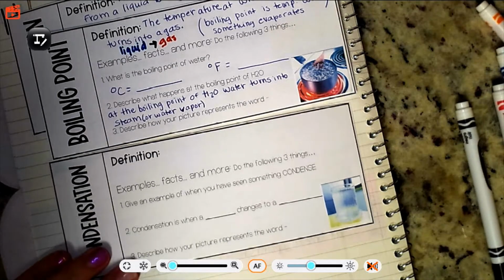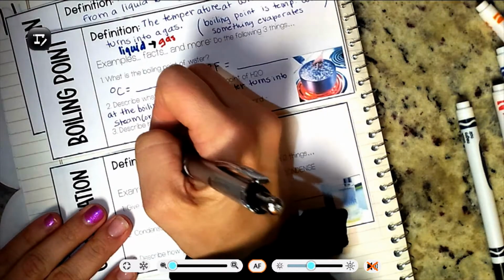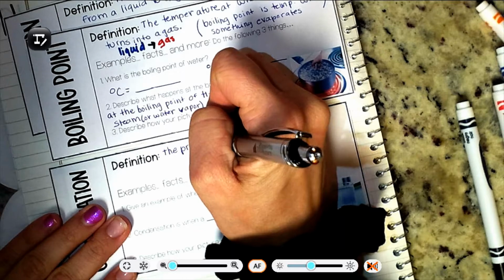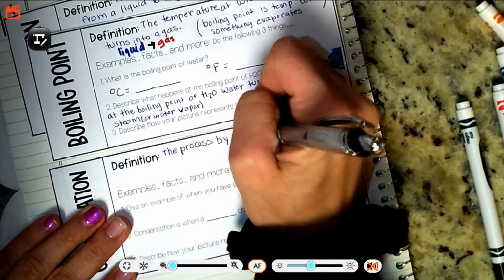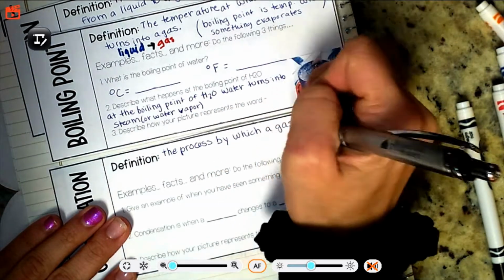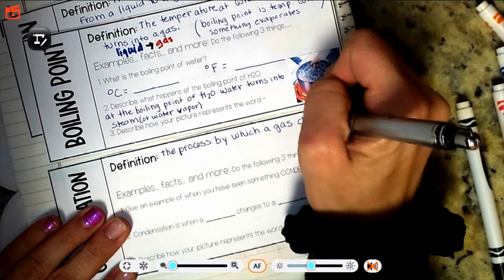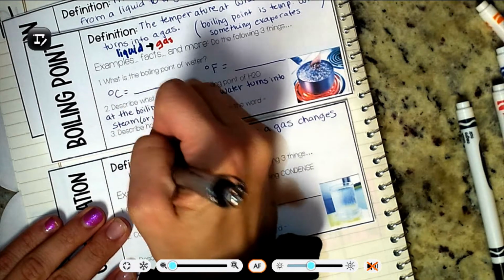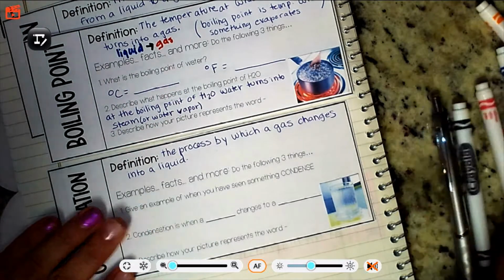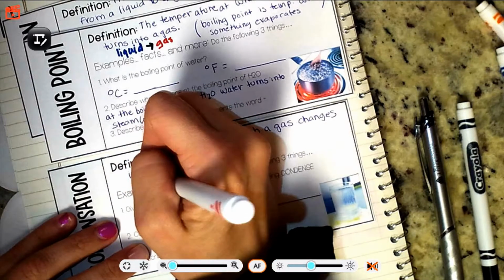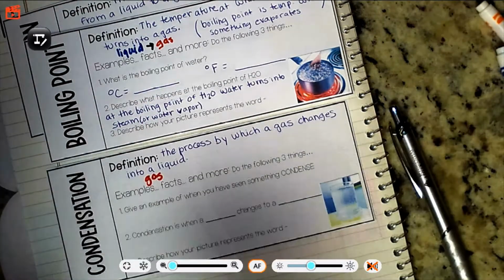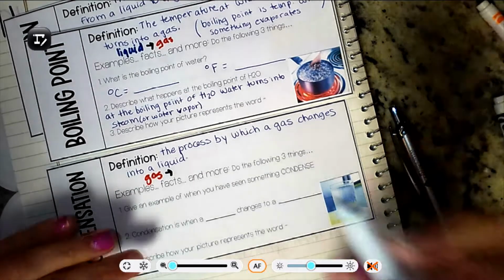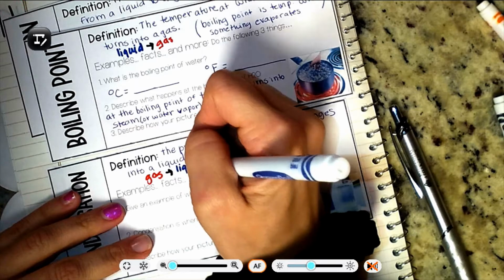Okay, so our definition for condensation is the process by which a gas changes into a liquid. So we can remember that it's when a gas, which is the warmer one, that's why it's in red, goes to a liquid, which is the cooler one, which is why I put it in blue.